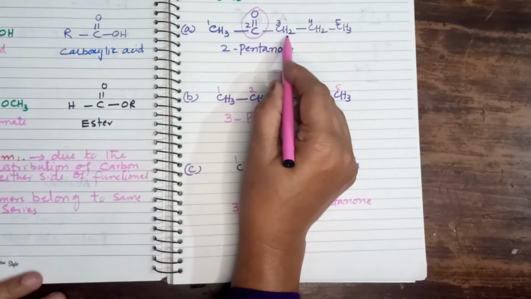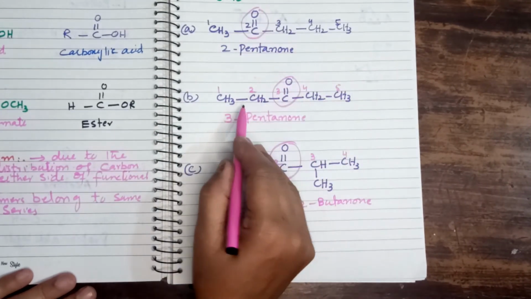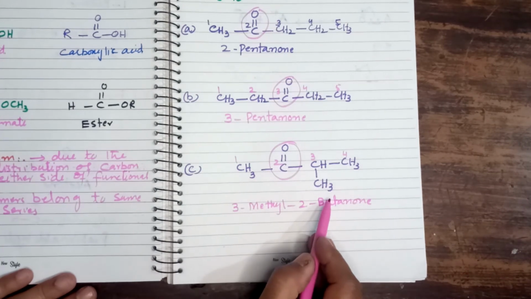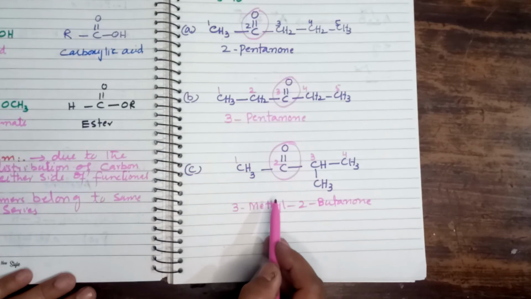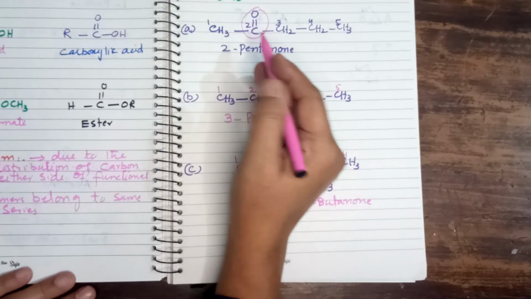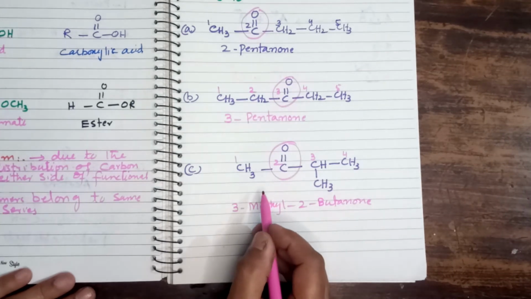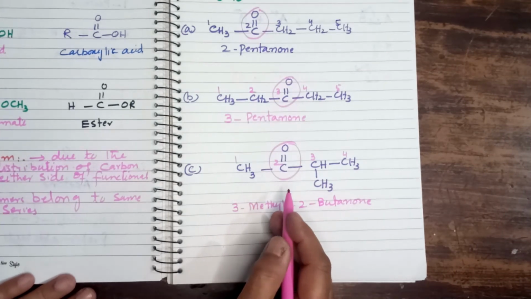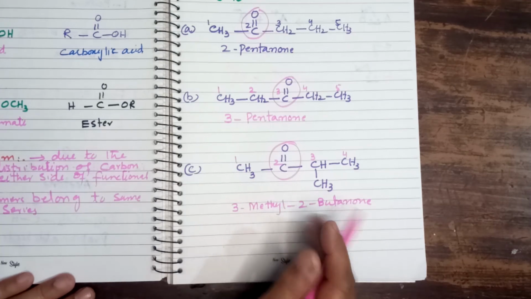The distribution of carbon atoms is different on either side of the functional group. Right? Another thing, all the 3 compounds belong to the ketone family. So this type of isomerism is known as metamerism. Right? To understand the concept, let's see one more example.